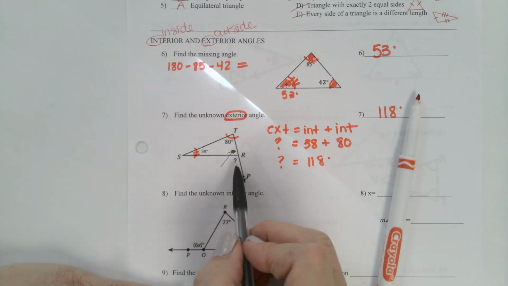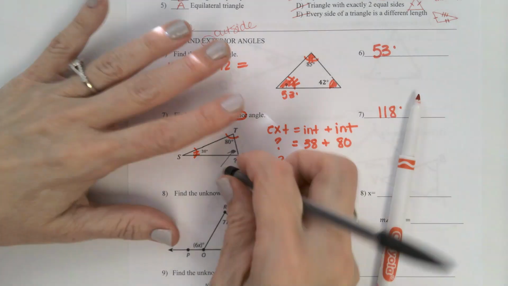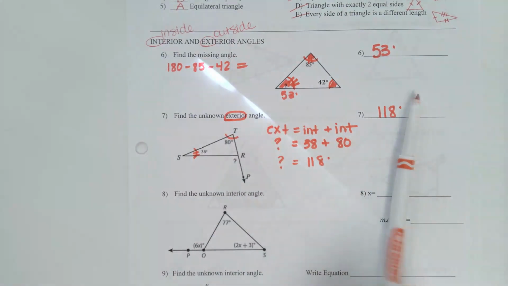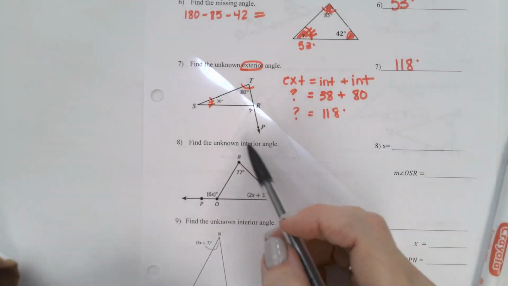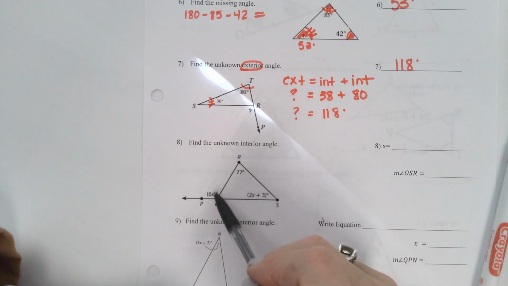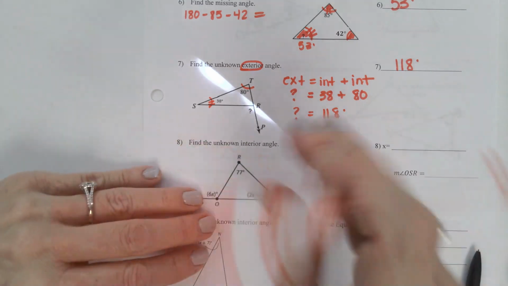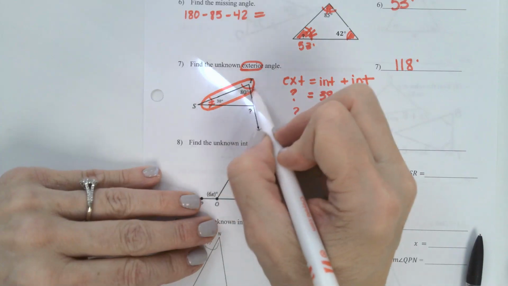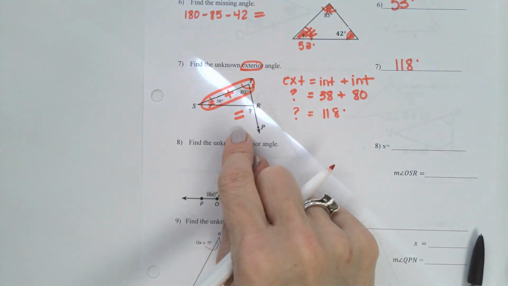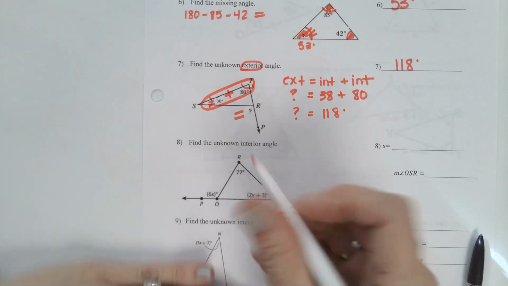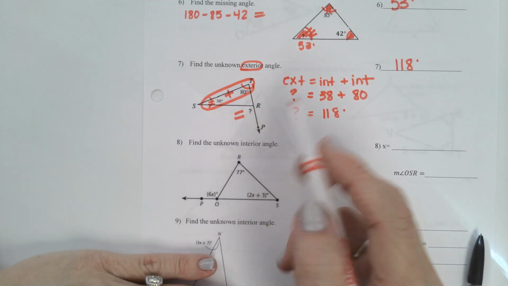Okay, there are some people that are finding this angle right here. And then they're finding this angle, and that is not wrong, but it is more work. Okay, so it is definitely more work. The other issue with doing it that way is that in a question like this, I don't have enough information to do that. So it's really important that you rely on the exterior angle theorem, okay? That you make sure that you're adding those two and then making them equal that exterior angle.